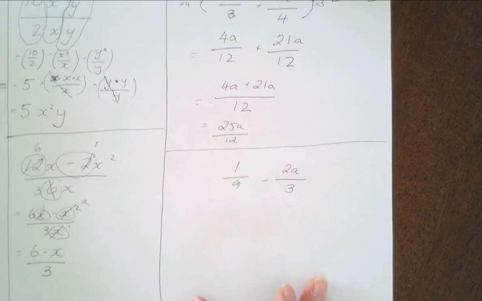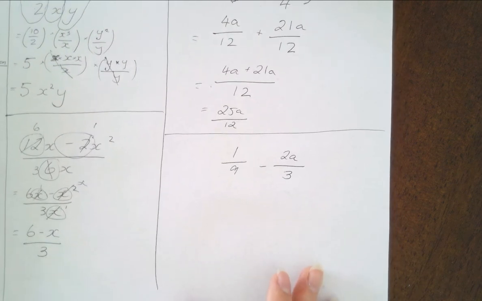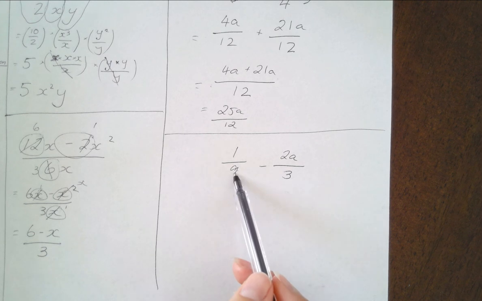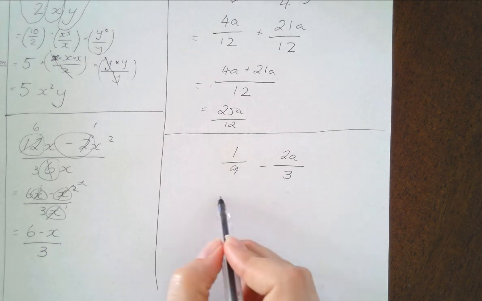Alright, let's do the same thing with this one here. We have to find a common denominator. This time we don't need to multiply them together, because 9 is actually a multiple of 3, and 3 is a factor of 9, so we can use 9 as our common denominator.